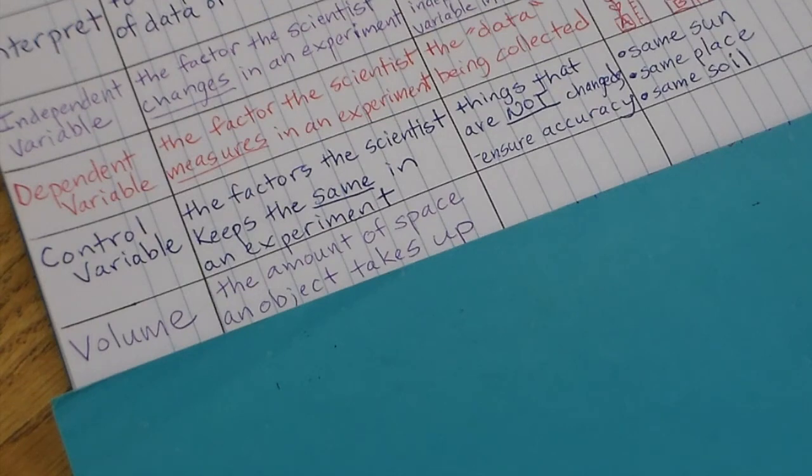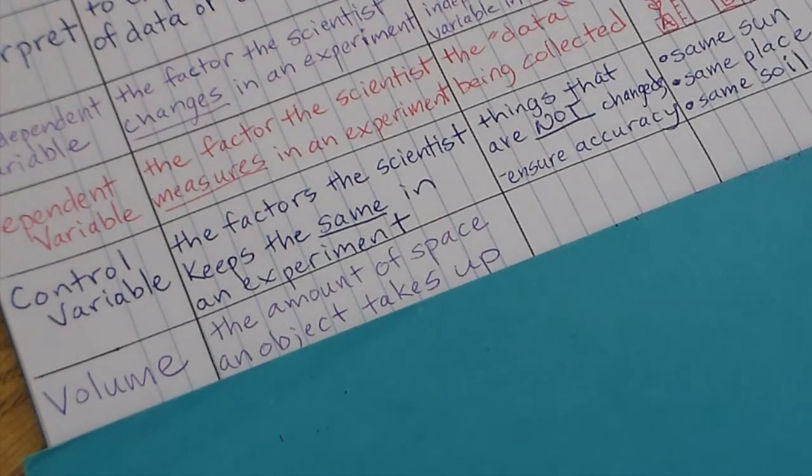Volume is the amount of space an object takes up. Volume is the amount of space an object takes up, right? So you have volume when you're sitting in a chair, right? You have volume when you're standing somewhere. Orange juice has volume that it takes up in a glass. A gas has space and a volume that it takes up in a room. So volume is just the amount of space an object takes up.